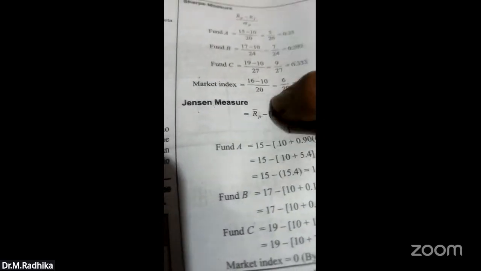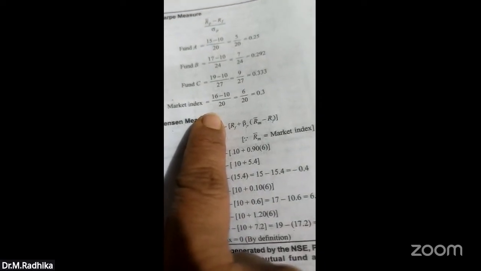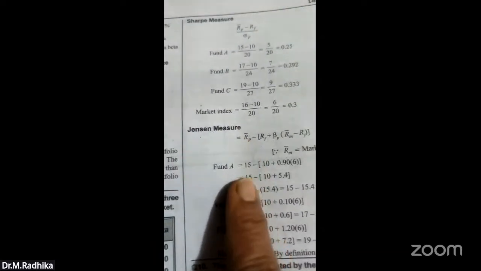Okay. This is a return. Jensen's measure formula is RP minus RF plus beta into RM minus RF. So here this RP is same. Minus, we have to do the return of CAPM. Return of CAPM formula is RF plus beta into RM minus RF. Okay. So here return on portfolio for the funds is 15, 17, and 19 as usual. Minus RF, 10% they have given. Plus beta, 0.90, already in the problem they have given.